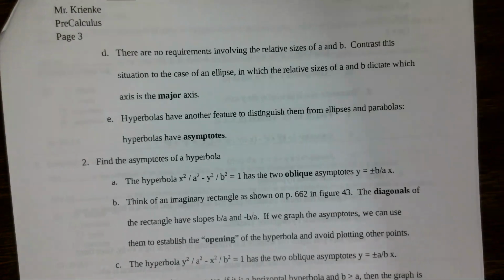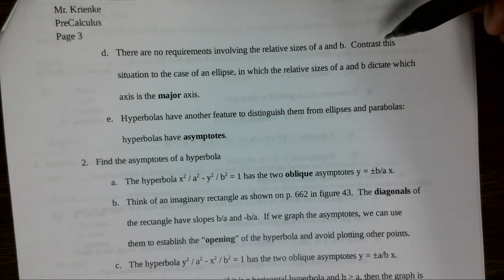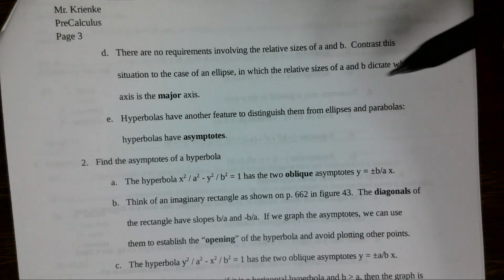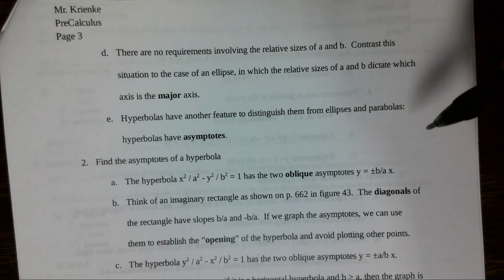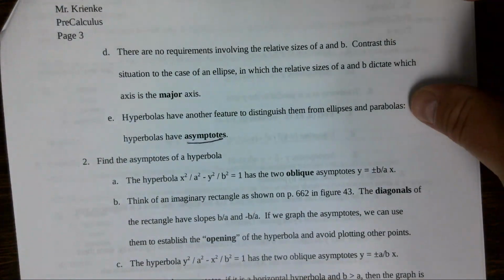There's no requirements regarding the relative sizes of A and B. Contrast this to the ellipse where A and B tells you which one is the major axis. And again, said it a few times, they have asymptotes.